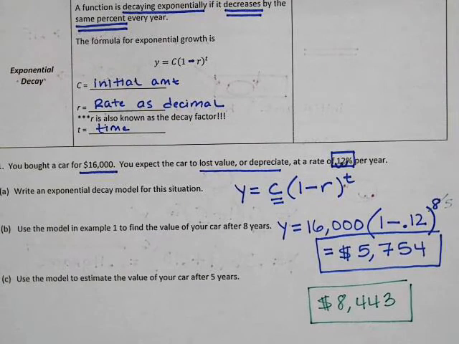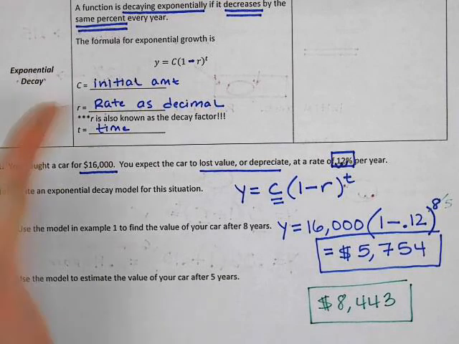All right, that's it. Growth and decay exponential models. Not too bad. One's a plus, one's a minus.